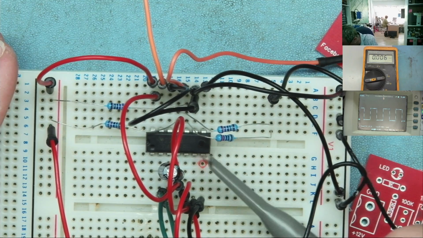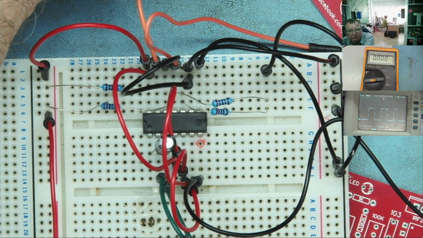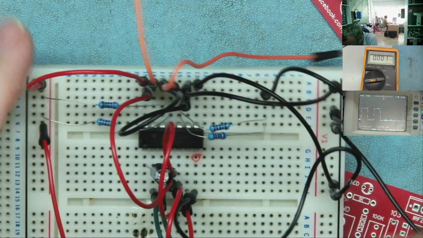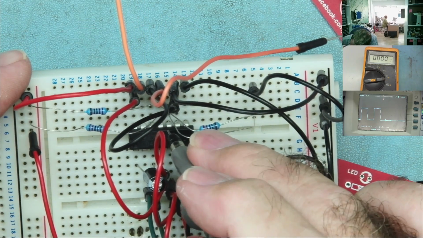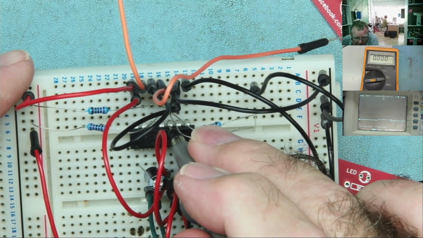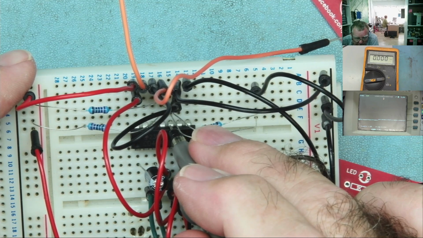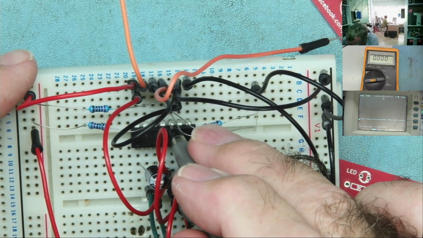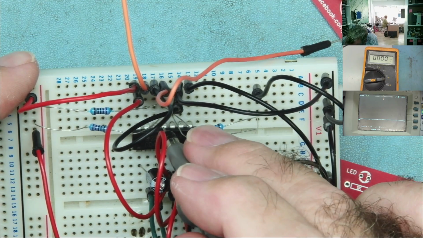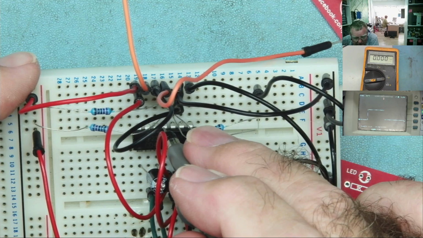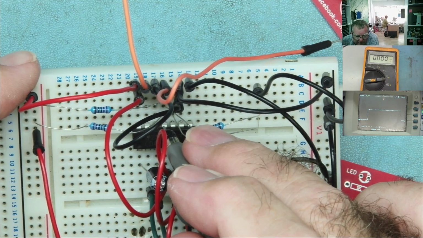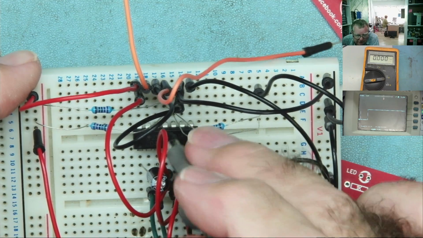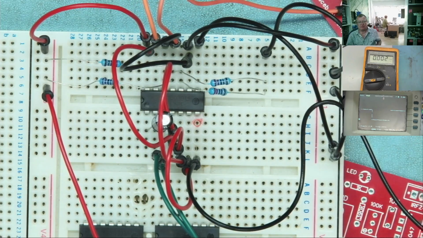So let's hit the scope. Okay, so that's the output, 15 volts high on pin 13. Pin 10, let's have a look. Actually reads a lower voltage than it did with my multimeter. Pin 11 is at 13.4. So it doesn't drive the outputs, okay?